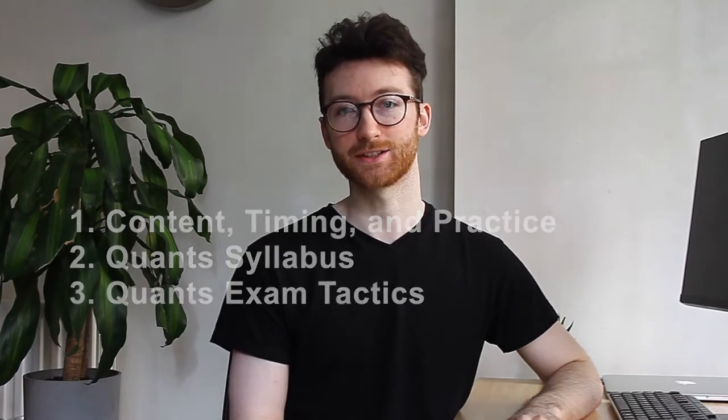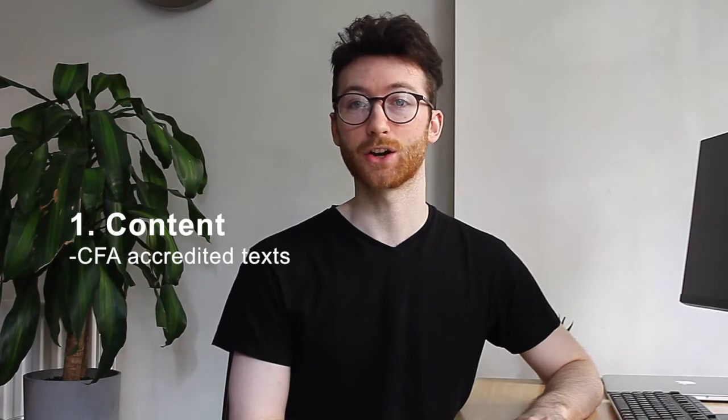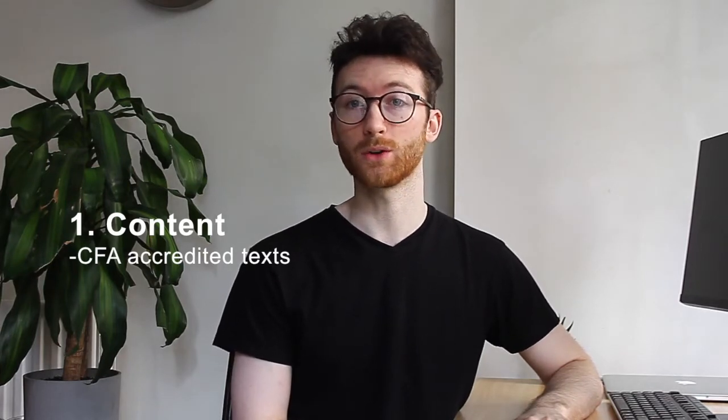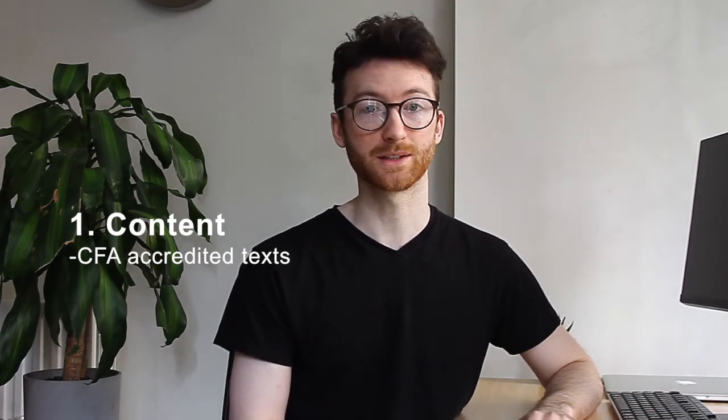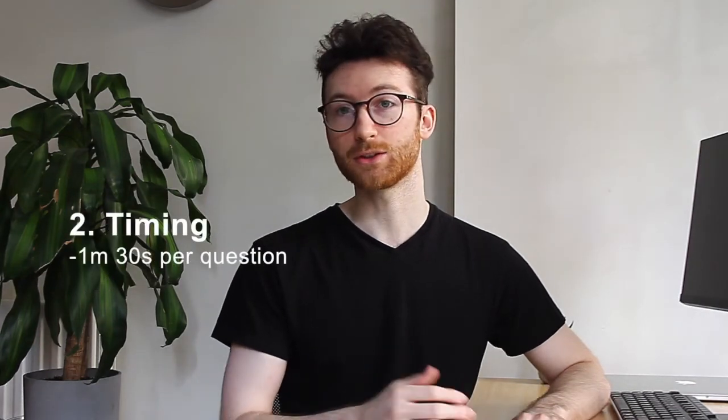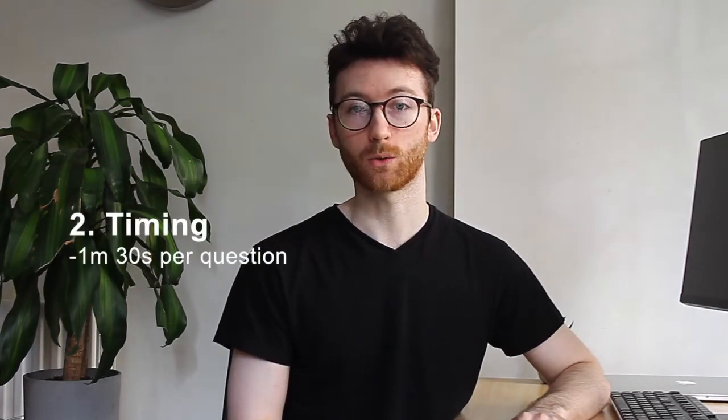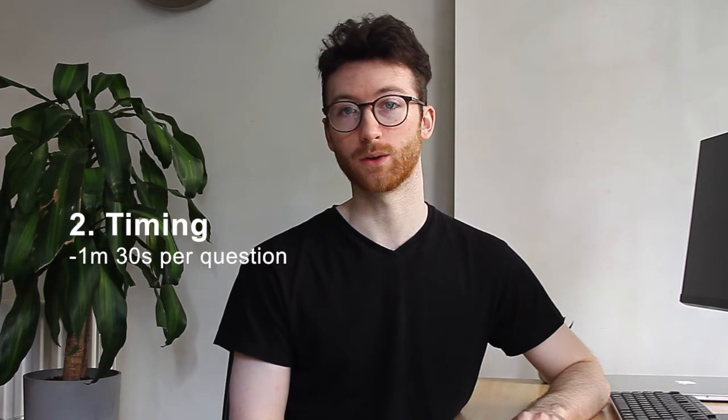So let's get started. Firstly, the CFA accredited texts are your friends and are available to you on the CFA portal free of charge. The content of Level 1 quants is very well described in those texts, so you want to learn as much from this as you can. Alternatively, YouTube is a very good source, as are the Schweser books, which provide a more condensed reading of the CFA texts. In terms of timing, you've got 1 minute 30 seconds per question in quants, as you do for all questions in the Level 1 exam. However, quants may take you a little bit longer than this due to the computational nature of the questions.